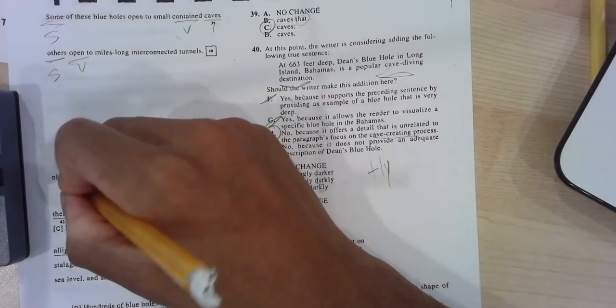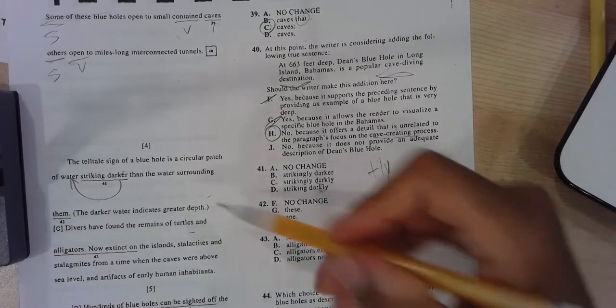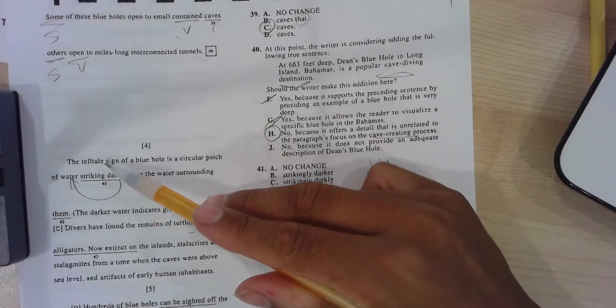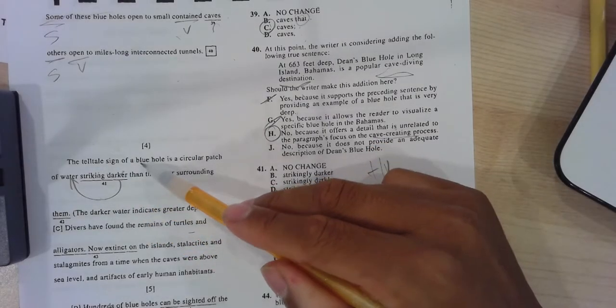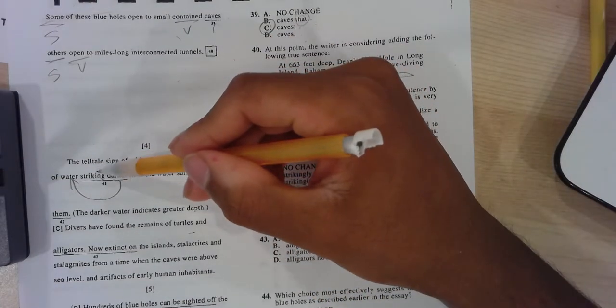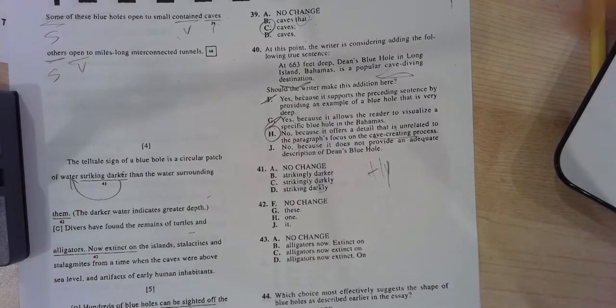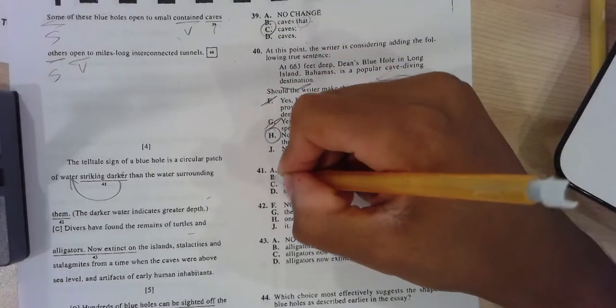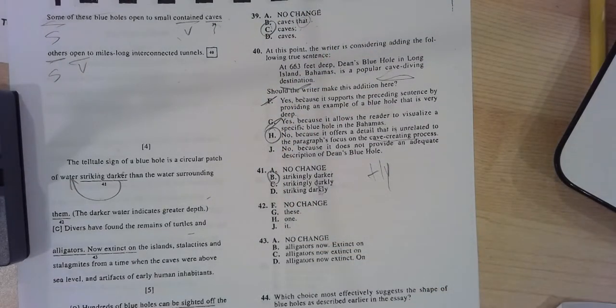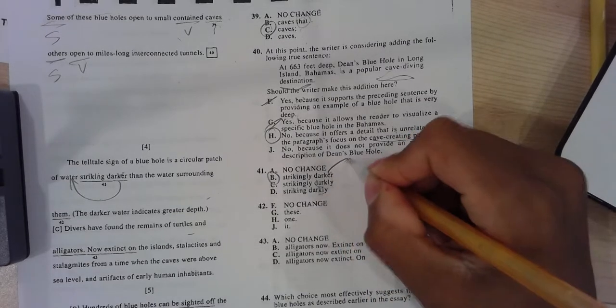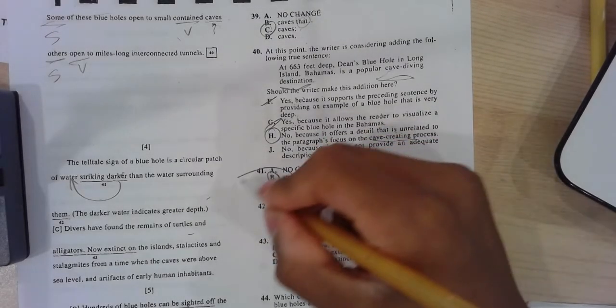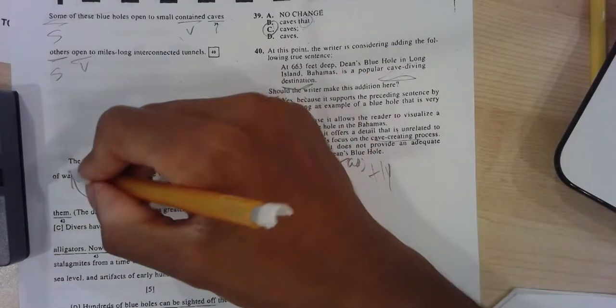Darker is modifying water, and strikingly is modifying darker. So you read it as strikingly darker water. And the right answer should be B, because this is my adjective, this is my adverb, and water is my noun.